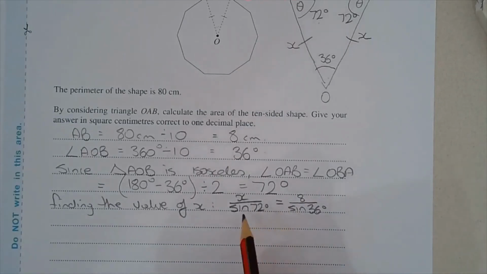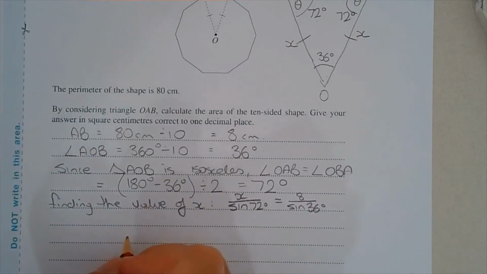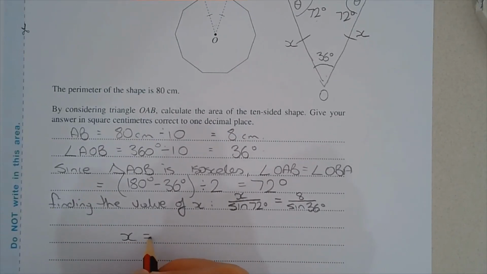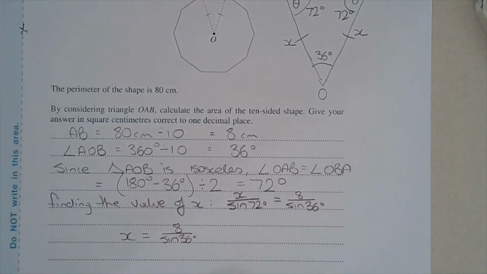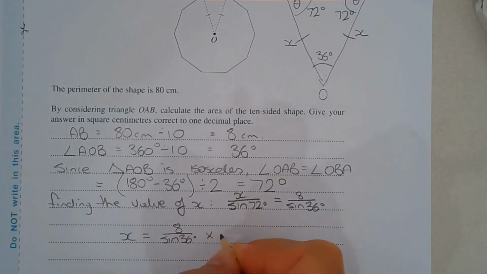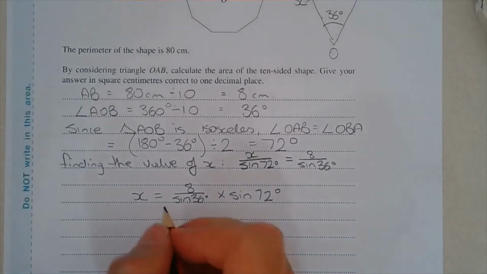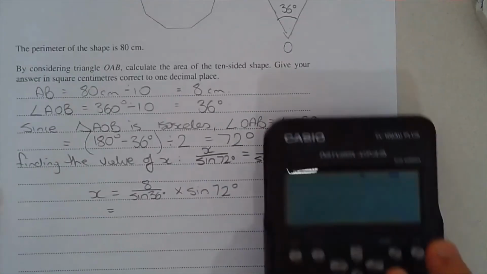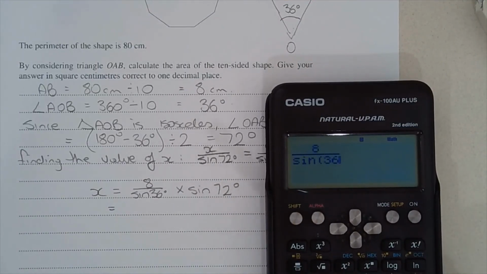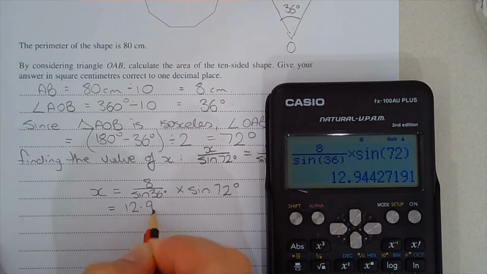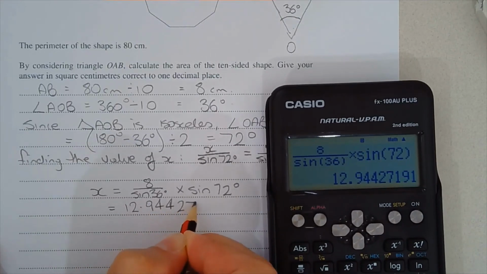All right, multiply both sides by sine of 72. x is equal to 8 over sine 36 degrees, and we're going to multiply that by sine of 72. I'm just going to write the full decimal answer. Not a good idea to round at this point. We'll round the answer at the end. So 8 on sine 36 multiplied by sine of 72, and we get 12.94427191.